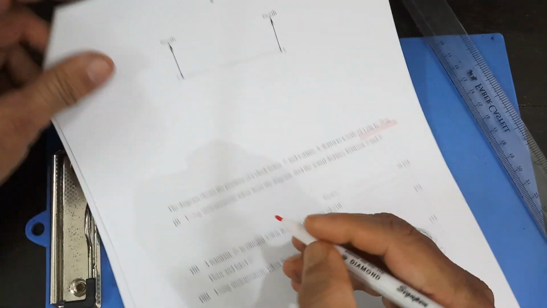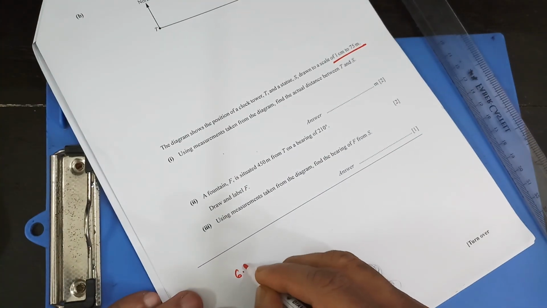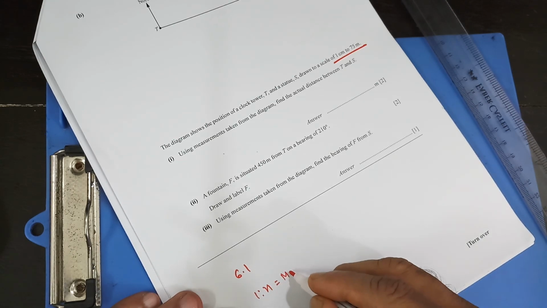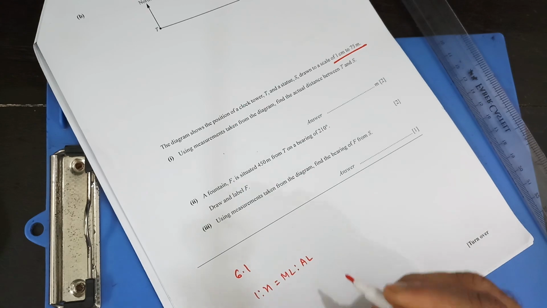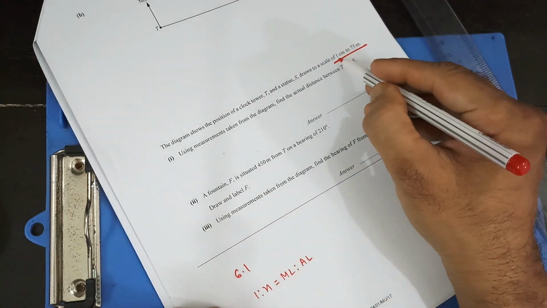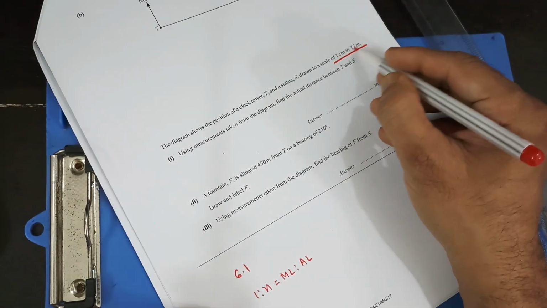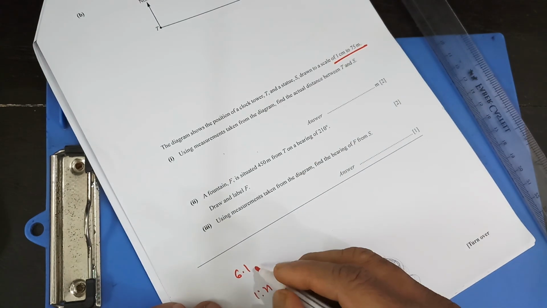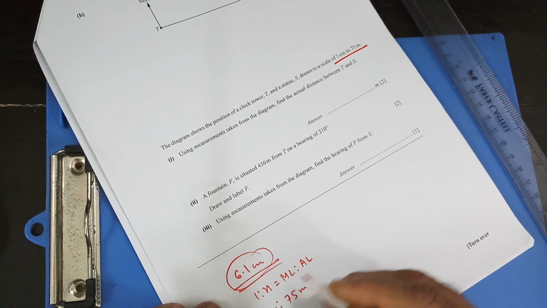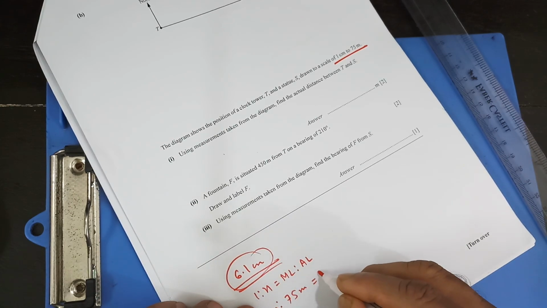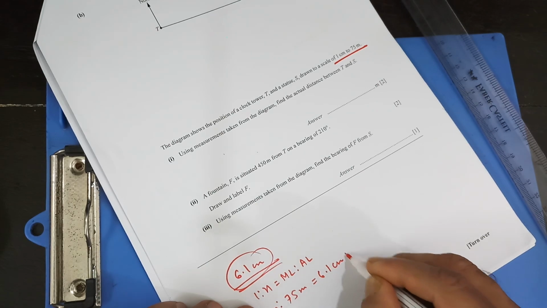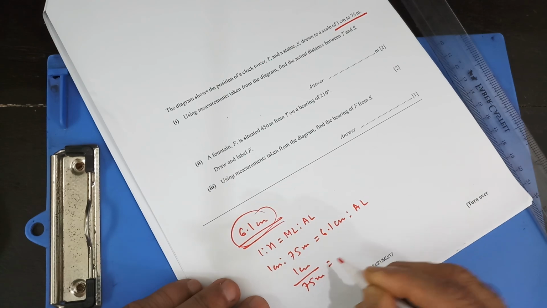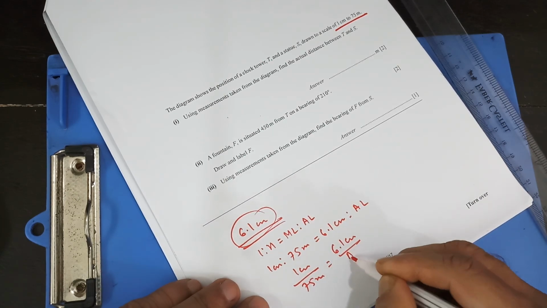So this map length is 6.1, and we know that the scale is map length is to actual length. Now this one is not given as 1 to n; this is centimeter to meter. So I can write down 1 centimeter equals 75 meters, and this one was the map length, right? So this will be replaced by 6.1 centimeters. I need the actual length. So 1 centimeter over 75 meters equals 6.1 centimeters over the actual length.